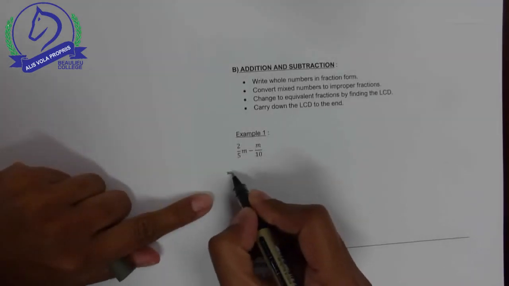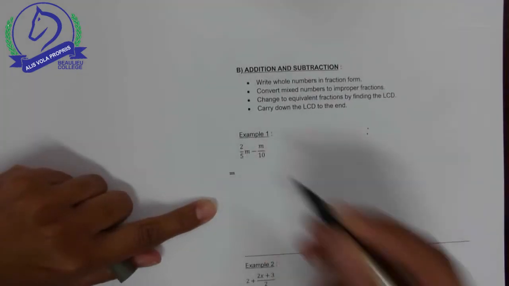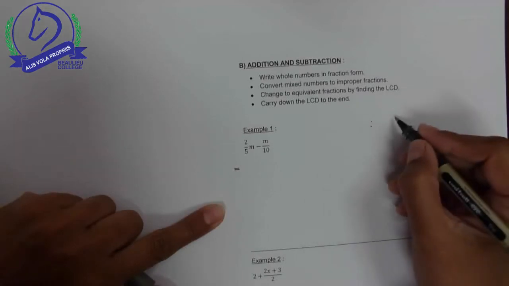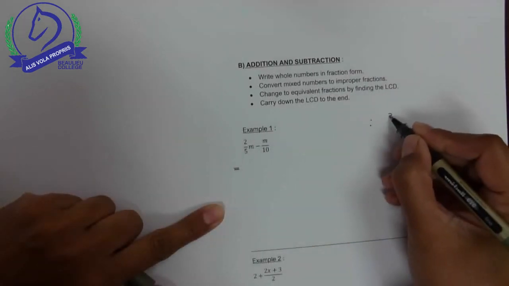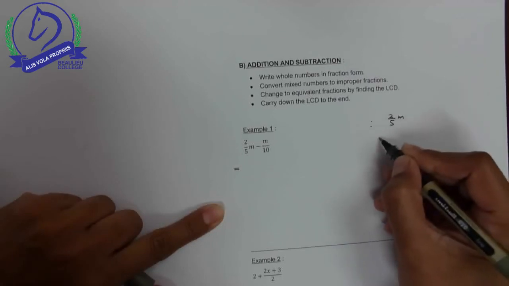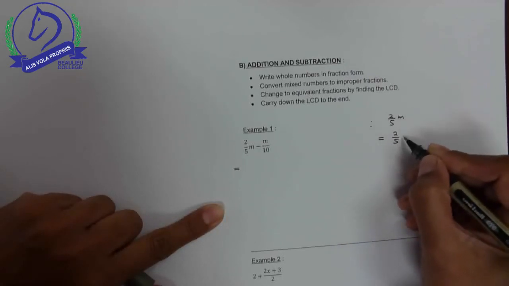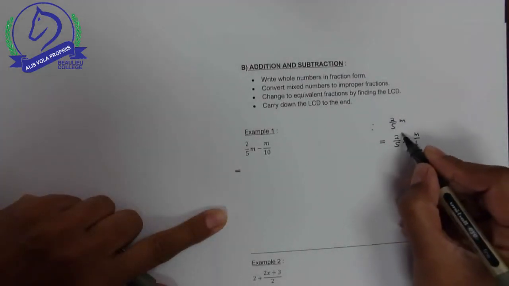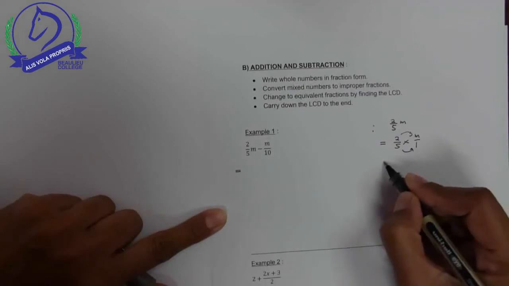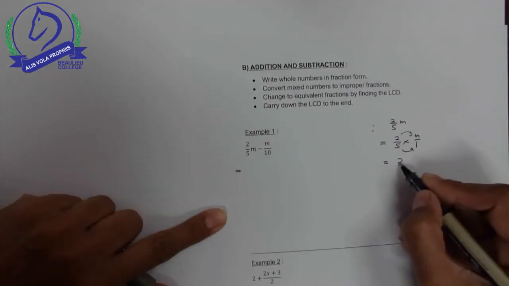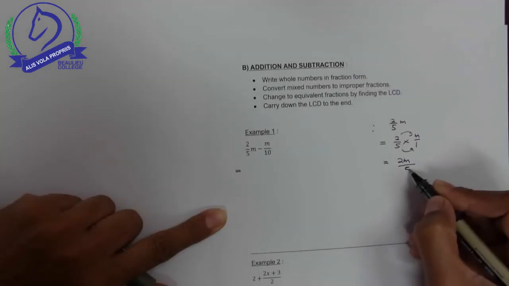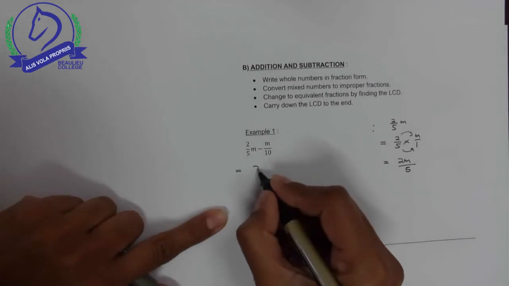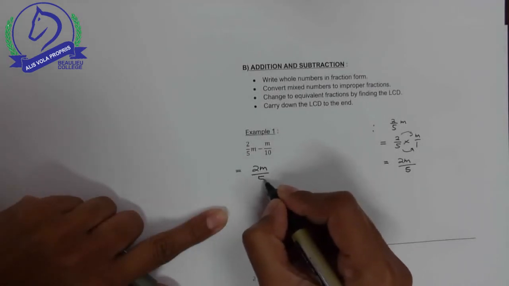This m next to the fraction looks a bit out of place there. So my advice to you is to change it, to rewrite it. Remember, 2 over 5m simply means 2 over 5 times m over 1. And dealing with fractions, you go numerator times numerator, denominator times denominator. So the m, in theory, belongs to the numerator. So rewrite, if it's in that form, when adding and subtracting. In fact, whenever you deal with fractions, change it to this form.